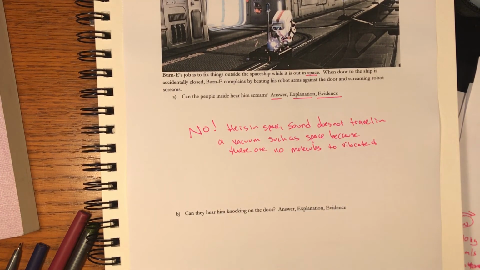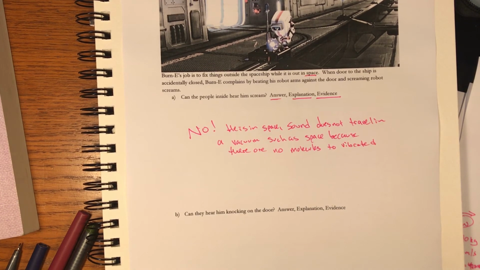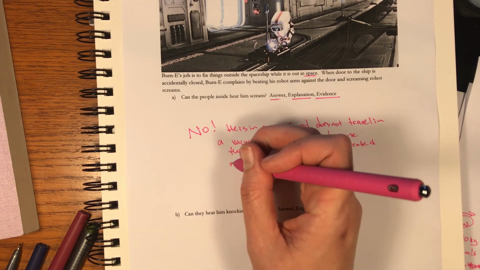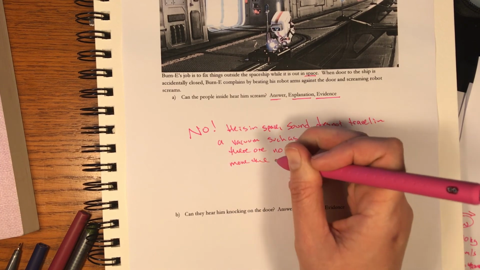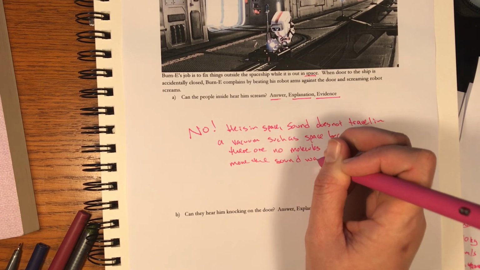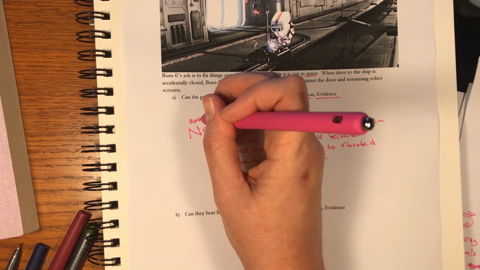How do we say it? The scientific way is to say to propagate the wave. We'll say to move the sound wave. Okay, so there's my answer.